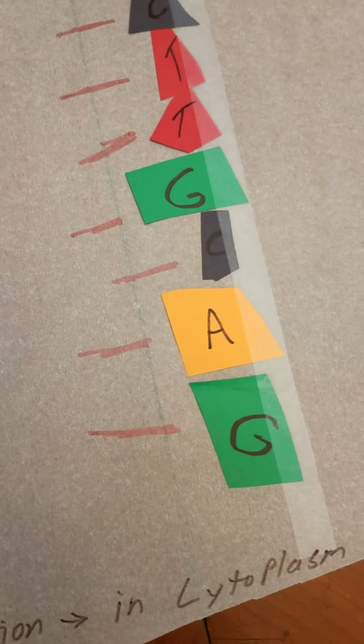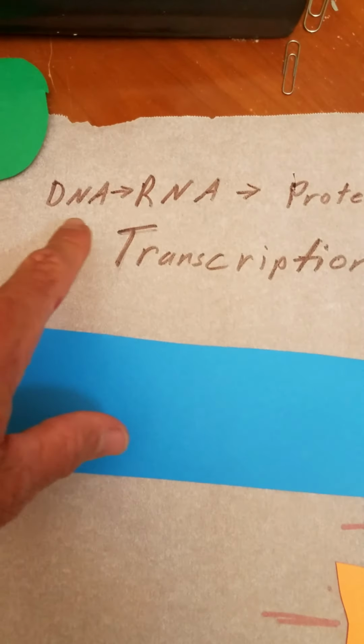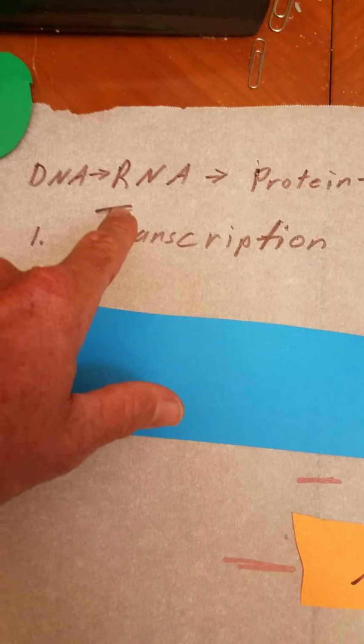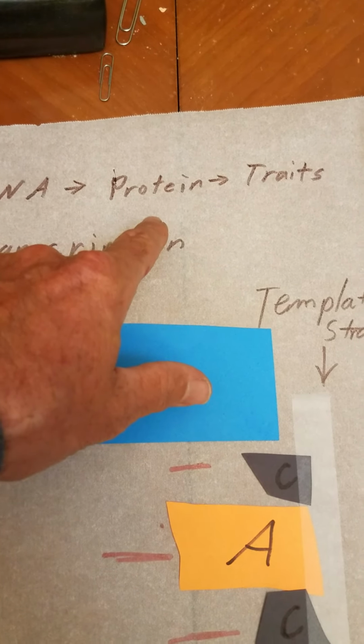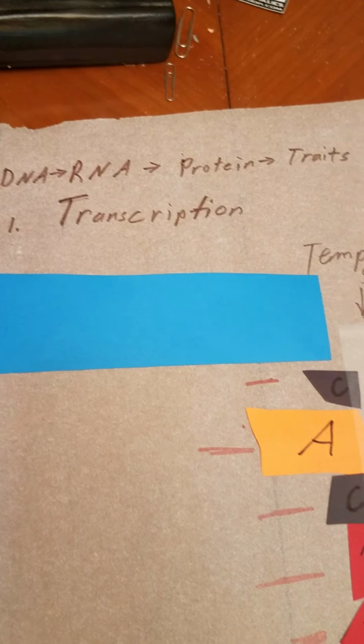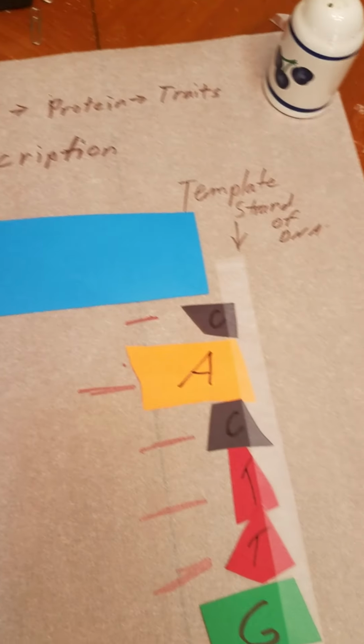Battery's about dead. Alright, this is lab 10, and on lab 10 we are constructing DNA to start with, and then we're going to see how RNA takes the message from DNA and takes it into the cytoplasm to make a protein where we get our traits. This is known as protein synthesis.